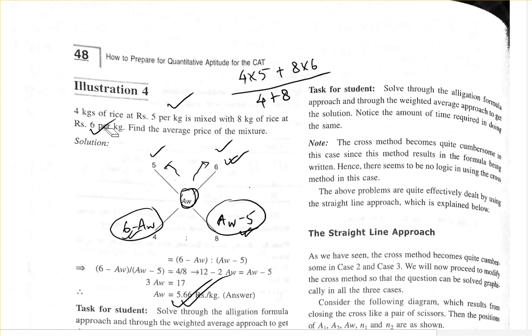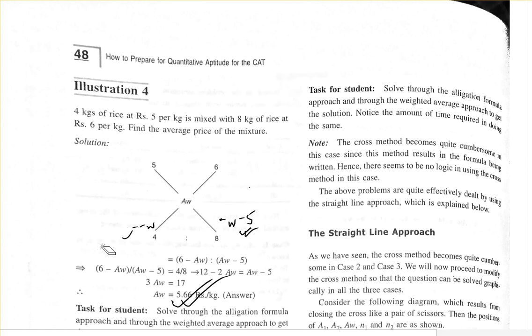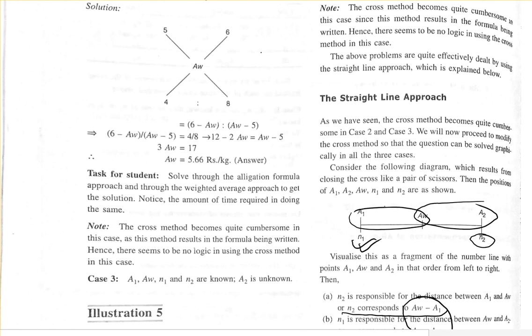Now, 4 kgs of rice at 5 per kg and 8 kgs of rice at 6 per kg, find the average of the mixture. So 4 into 5 plus 8 into 6 by 4 plus 8, that is the best and simplest.